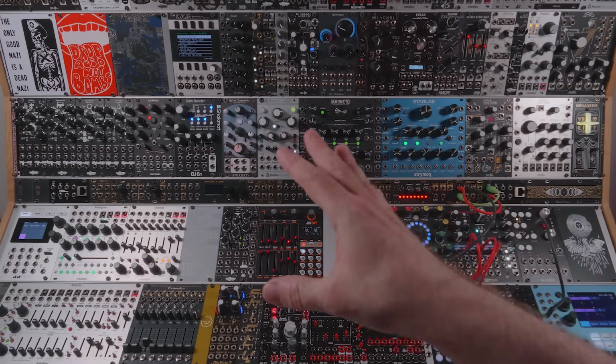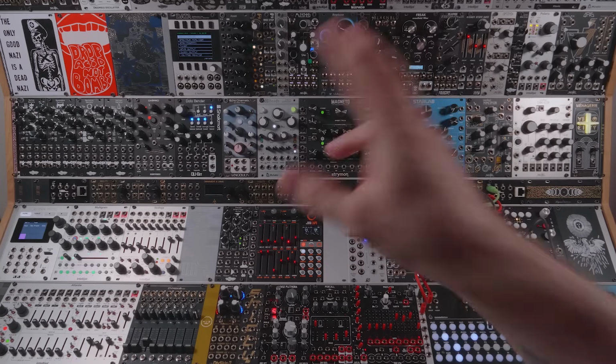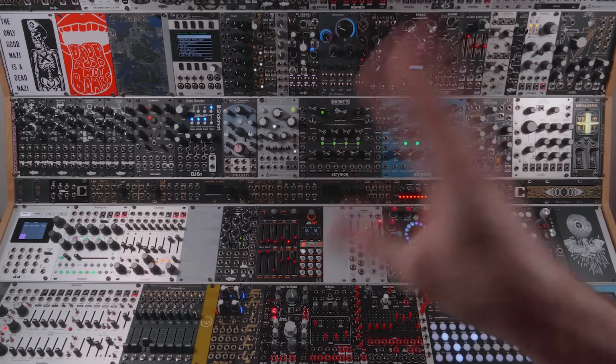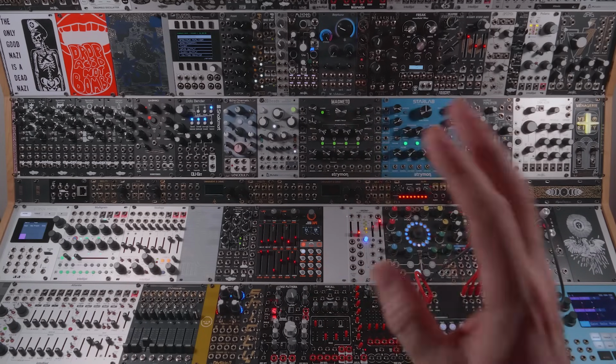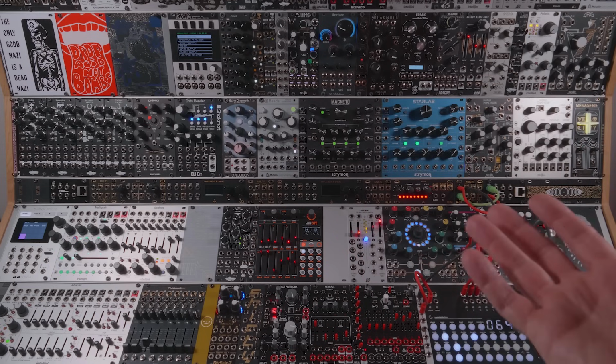To the right of that, Data Bender. I love this fucking thing. There is nothing else like it except for maybe the hologram microcosm. Hey hologram, you listening? Listen to me. If you want to make a module that will sell like fucking crazy, make the hologram microcosm into a module. Do I need to email you and talk to you about this?